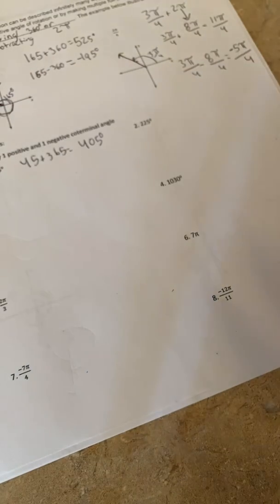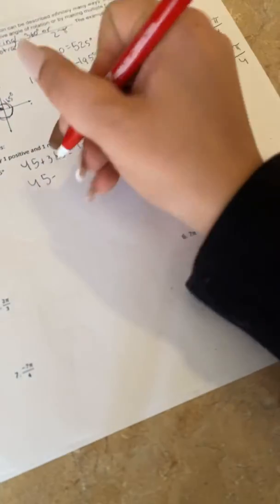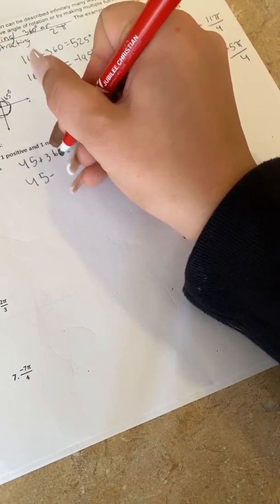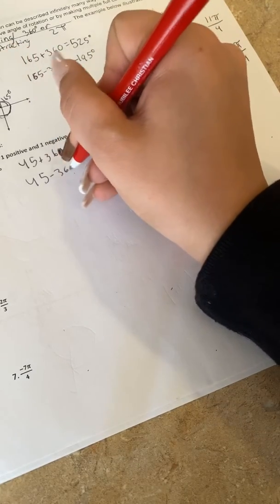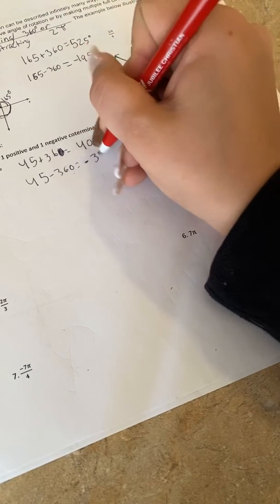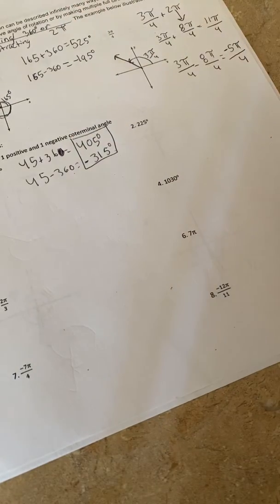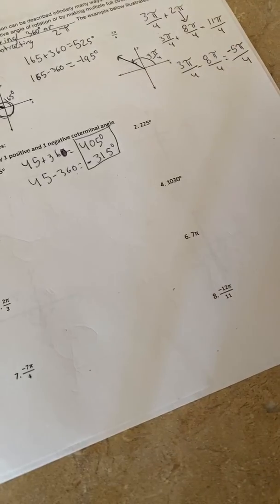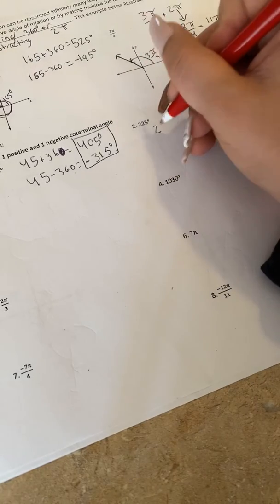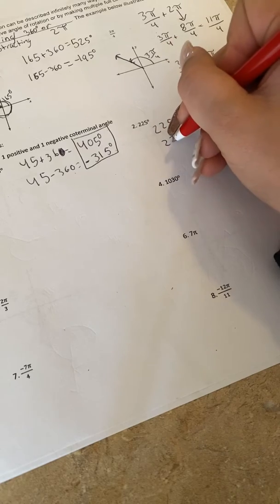Well, I also need a negative one, okay? So that means I'm going to take 45, and I'm going to subtract 360. Why did I write 365? Minus 360. So 45 minus 360 gives me negative 315 degrees. So that's one angle that's positive, one angle that's negative, so we're good. Okay? So that's one positive angle, one negative angle. So again, let's try with 225. With 225 degrees, we're going to add 360, and we're also going to subtract 360.